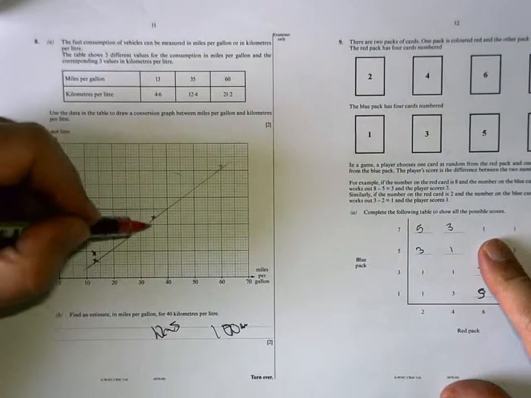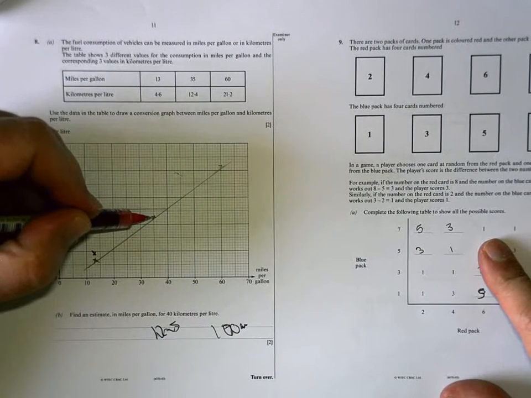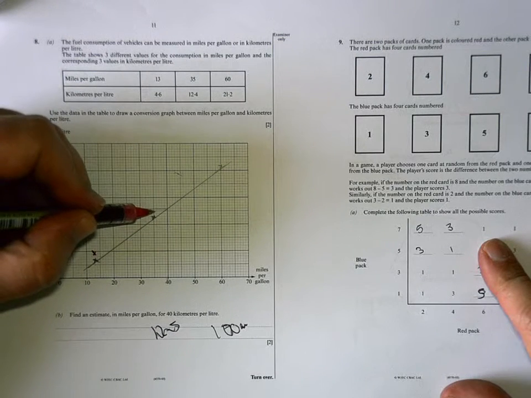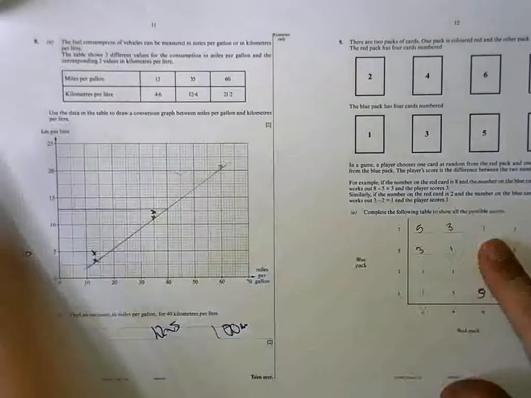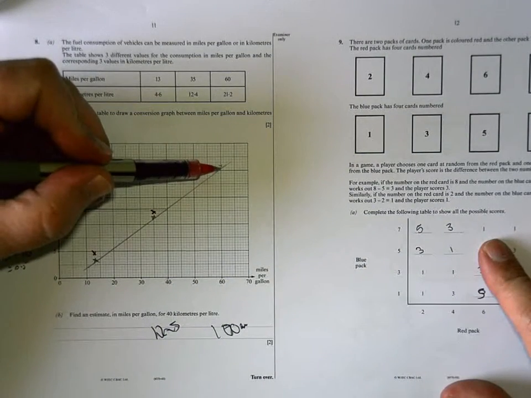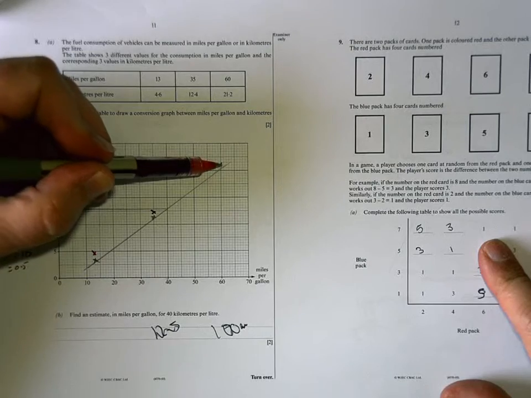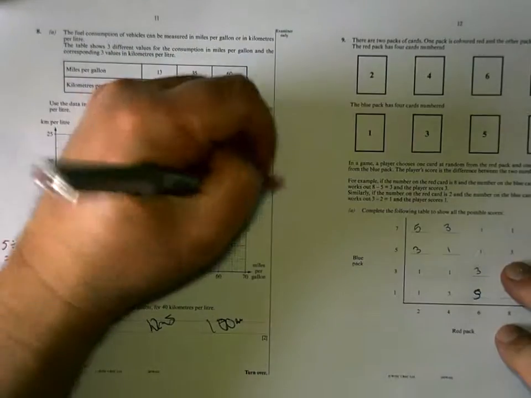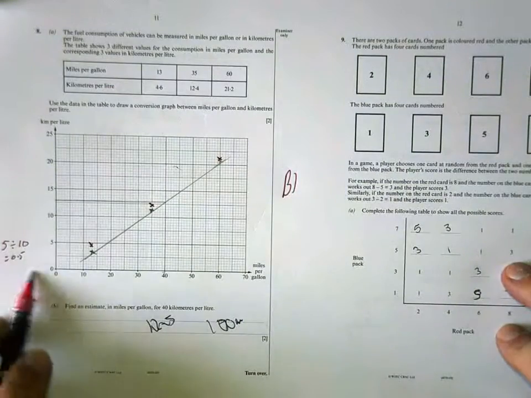12.4 is a little bit further up there as well. So you've got 11, 12, 12.5 is just below that one, and then 21.2 is just about there. So you're slightly off with each of those. You're only going to get 1 mark for that.